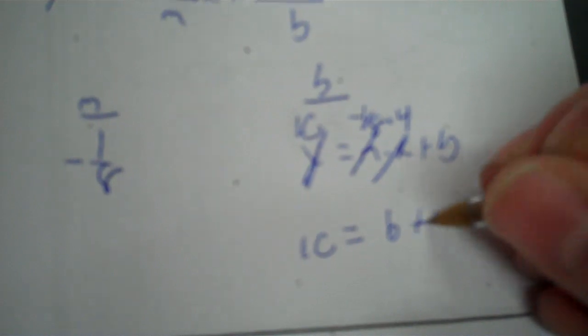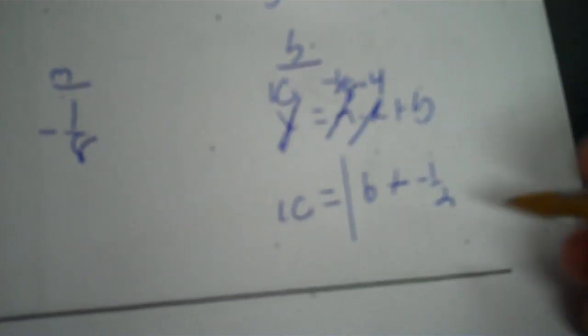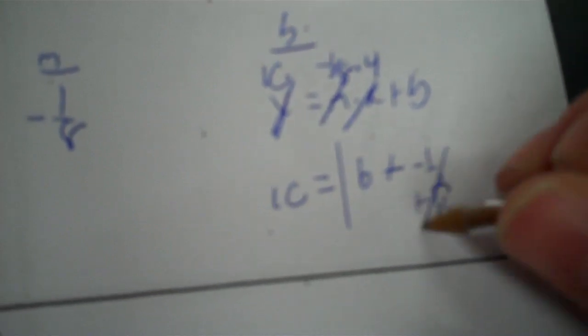So my m is negative 1/8, and 10 is y, and 4 is x. 10 equals b plus. Now negative 1/8 times 4 is negative 1/2, so we're going to add 1/2 to each side. And 10 plus 1/2 is 10 and 1/2. Okay, so 10 1/2 would be your b. Okay, that's it.